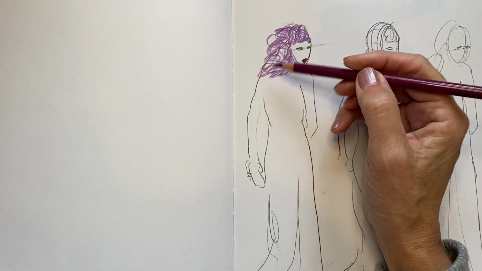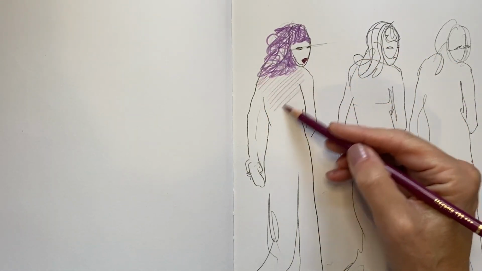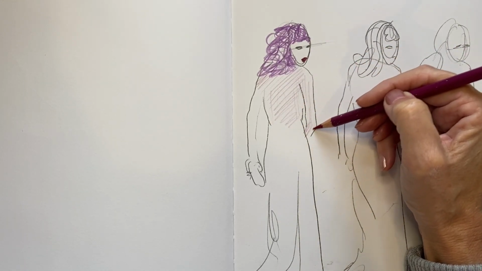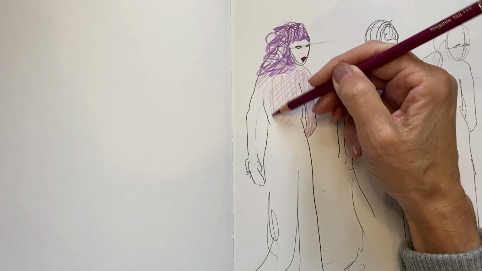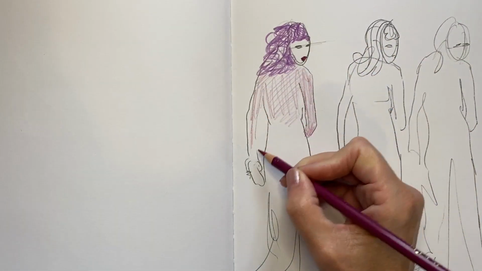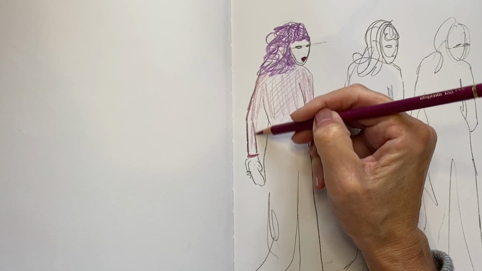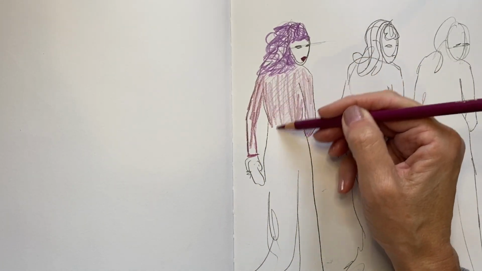We could put in details a bit later. Right, I'm just going to put in like the back of her dress, long sleeves, so we're not worrying about sort of skin tones or anything like that. I'm just going to put in sleeves. And again, these are just ideas. So this is me playing with an idea.